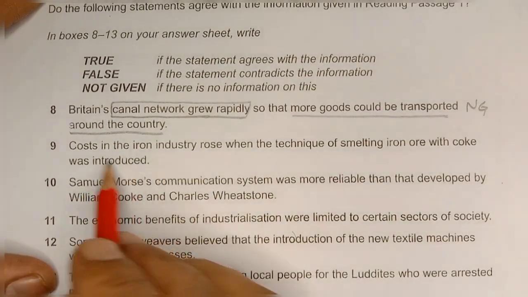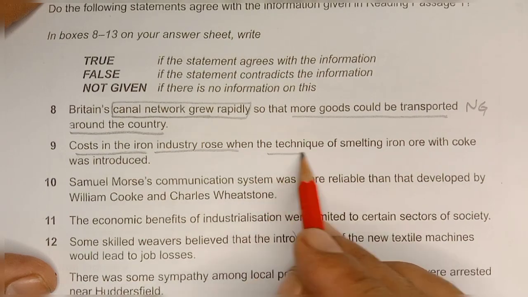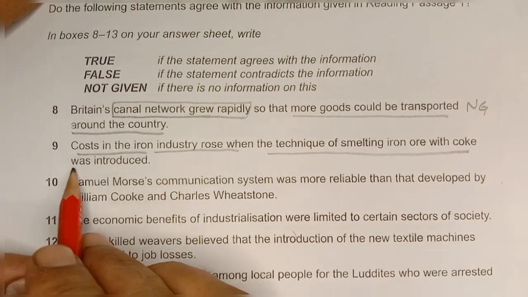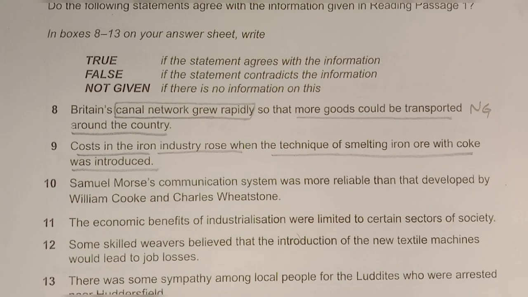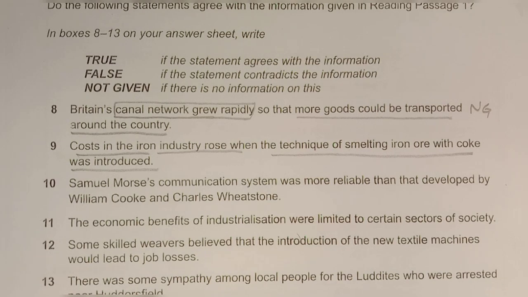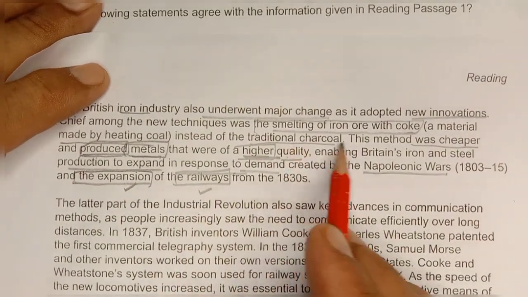Let's move. Cost in the iron industry rose when the technique of smelting iron ore with coke was introduced. You can see we have read that one. The same thing, we will go directly there. Whether the cost of iron went up when this technique was introduced. Let's see. Okay, iron. Yeah, this one there.